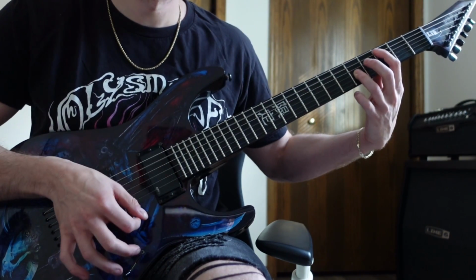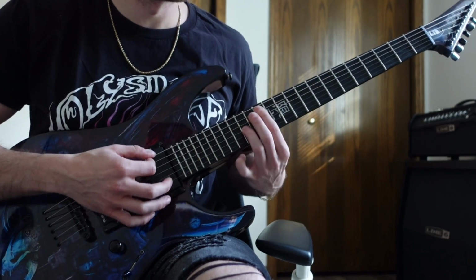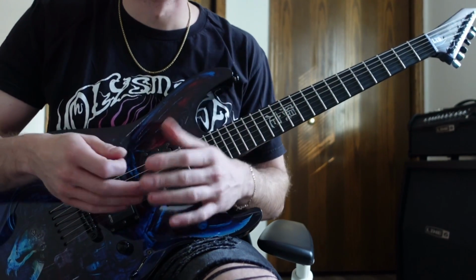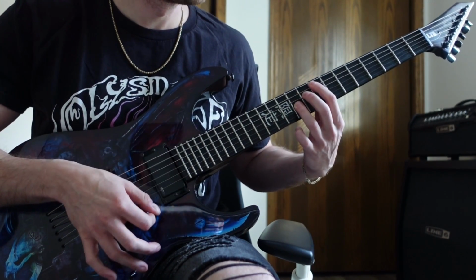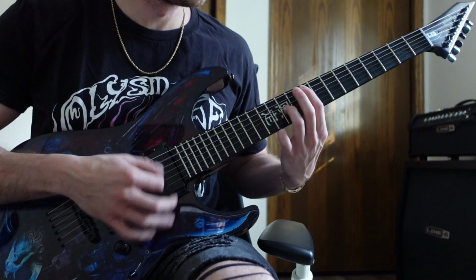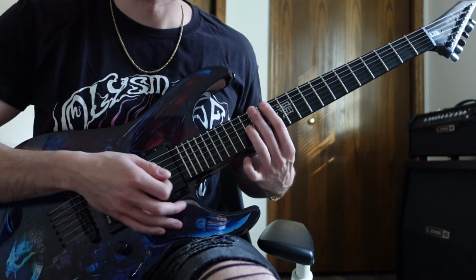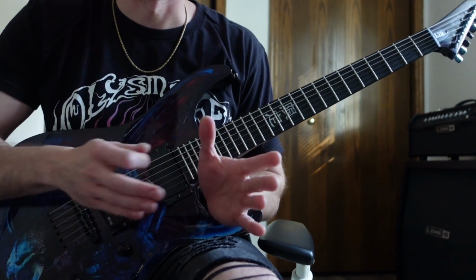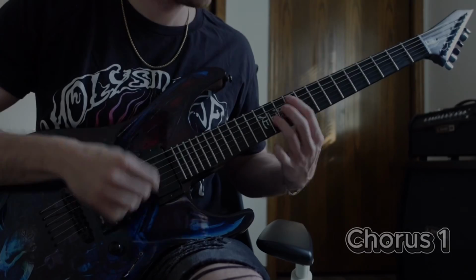Down to the 3, and then right to the 13 again. So it loops twice, then again down, 13. And those chords and that exact progression is consistent throughout the entirety of the song, so that's going to tie into our next part, the verse.